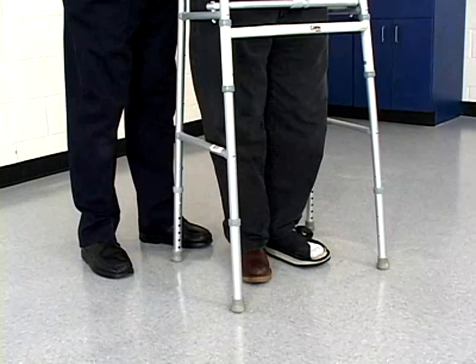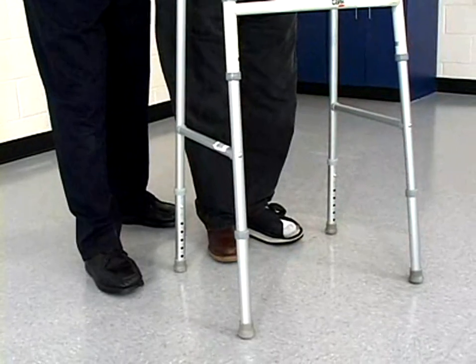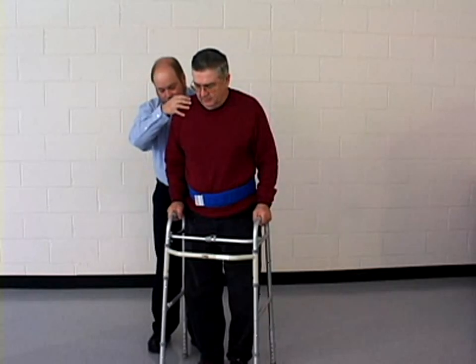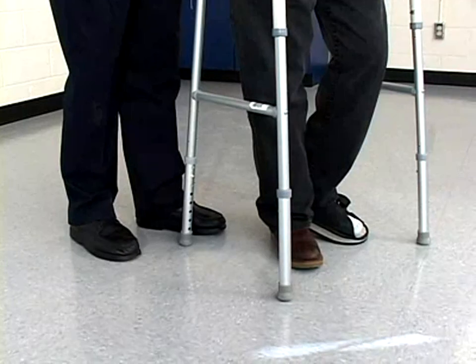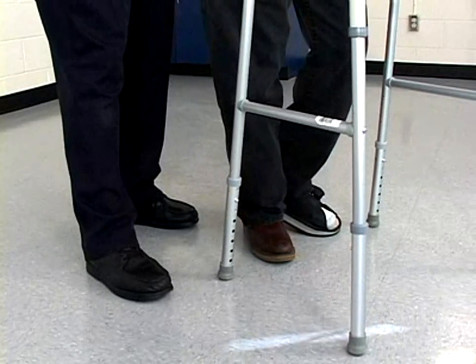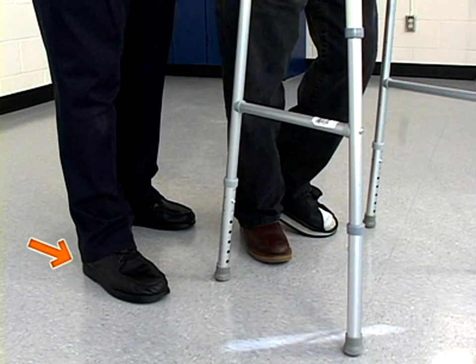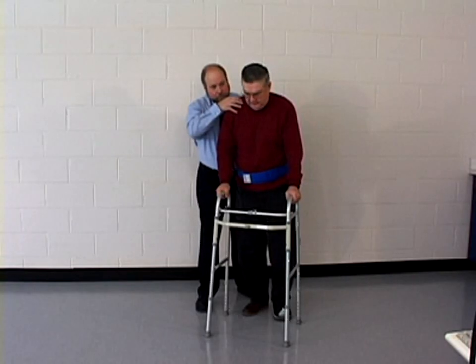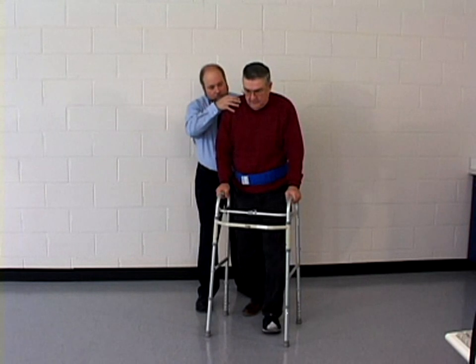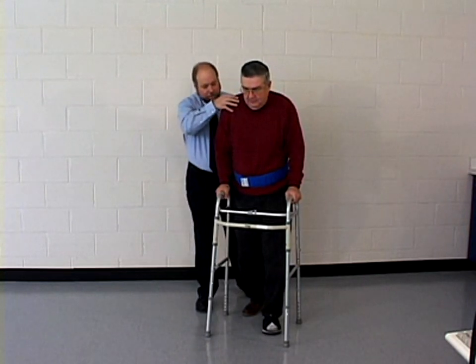The walker is lifted and advanced forward. All 4 legs of the walker must be lifted from or lowered to the floor simultaneously. As the patient moves the walker, the therapist advances his right or outside foot. The patient then advances the involved lower extremity, moving into the strength and stability of the walker. Then he bears weight through his upper extremities as he advances his uninvolved lower extremity.